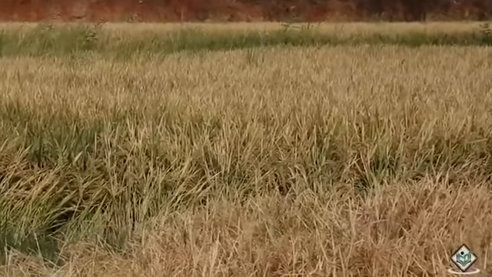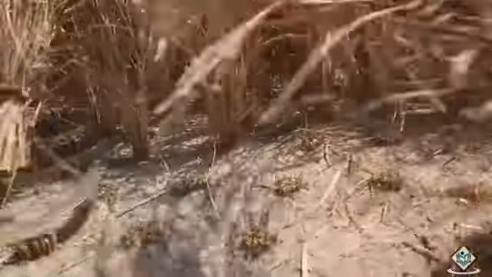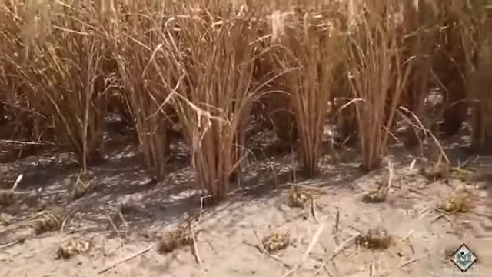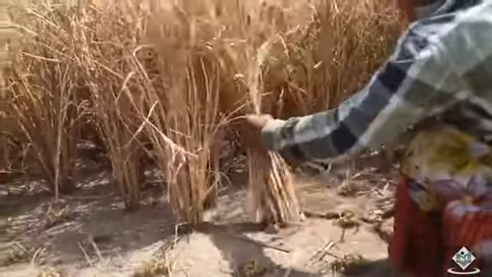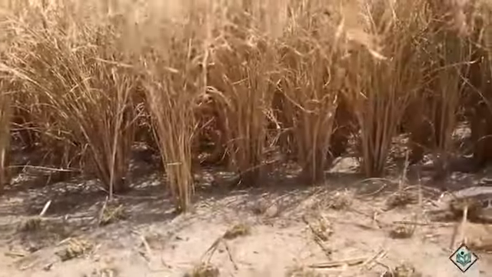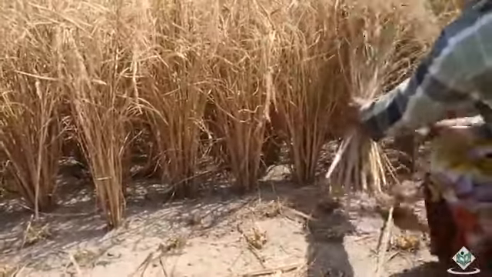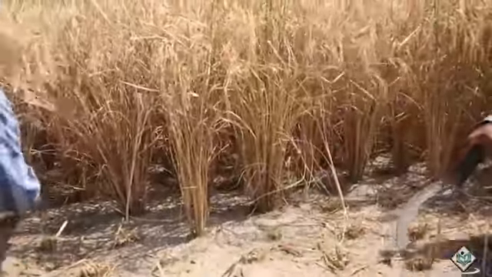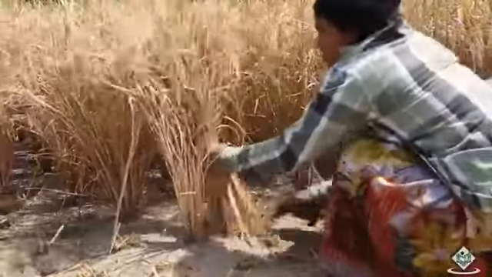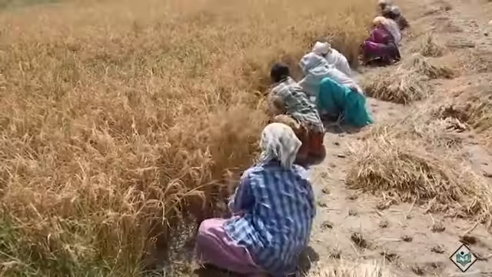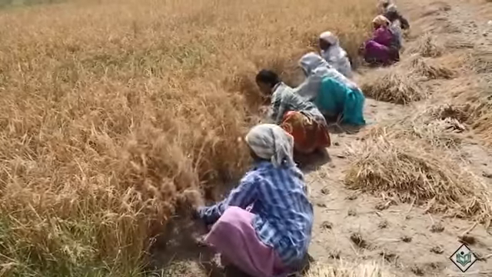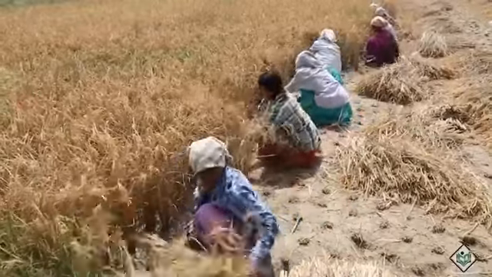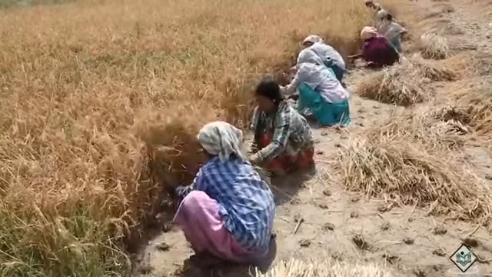Let us now see the harvesting stage in the field. Harvesting is the process of collecting the mature rice crop from the field. Harvesting of paddy includes cutting, stacking, threshing, cleaning, and winnowing. Good harvesting methods maximize grain yield and minimize grain damage and quality deterioration. Harvesting can be done manually using sickles and knives, or mechanically with the use of threshers or combined harvesters.